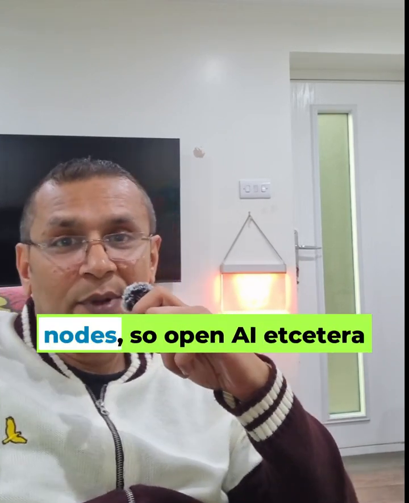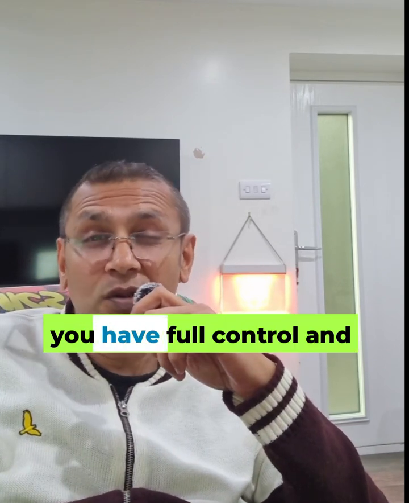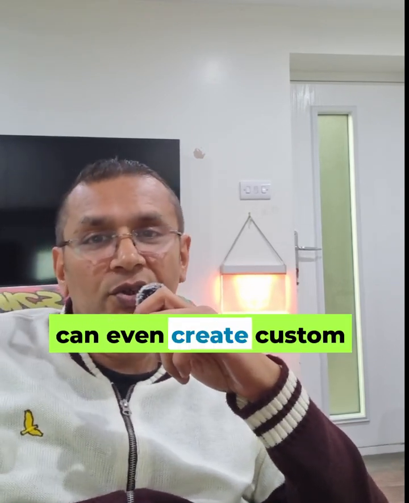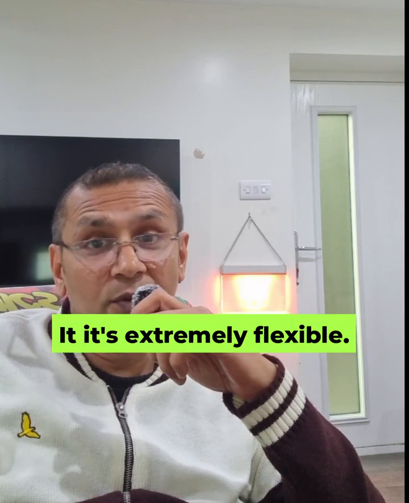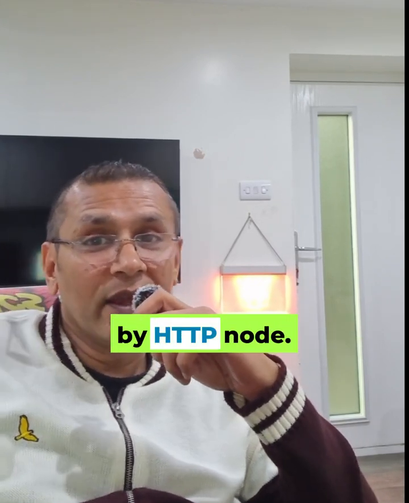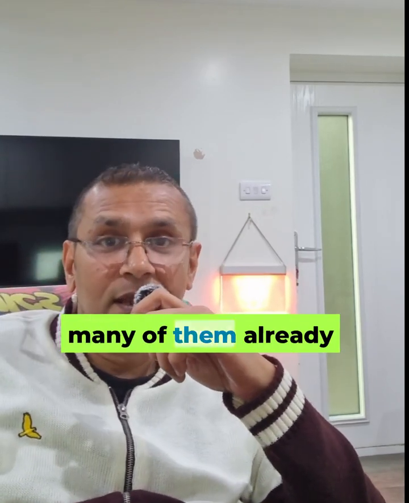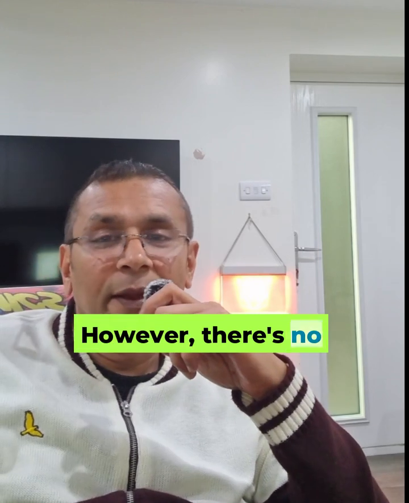It now has built-in AI nodes, so OpenAI, etc. for text generation. Because it's self-hostable, you have full control and can even create custom nodes. It's extremely flexible. Any API can be connected via HTTP node if a built-in integration is missing. Remember that many of them are already there.